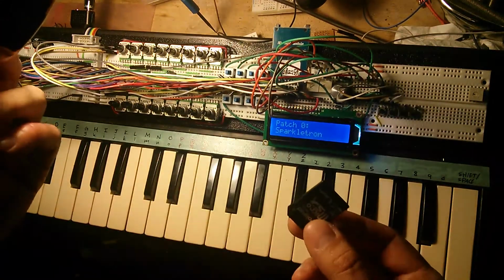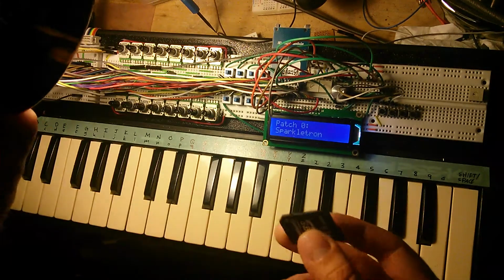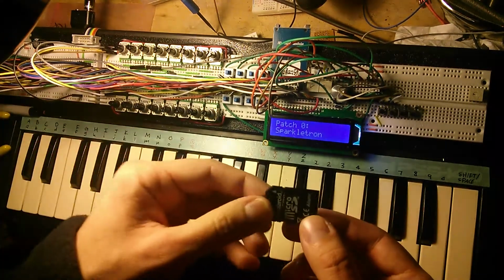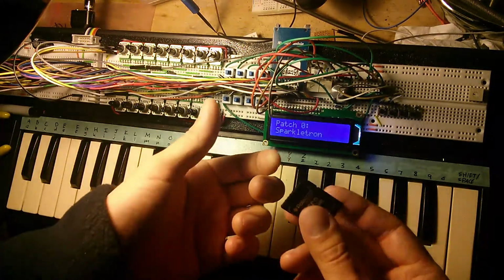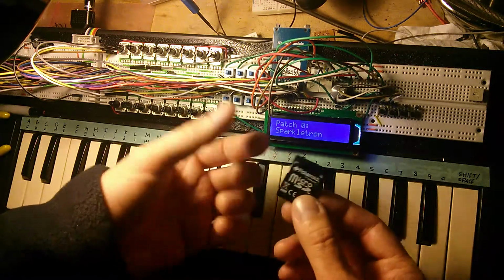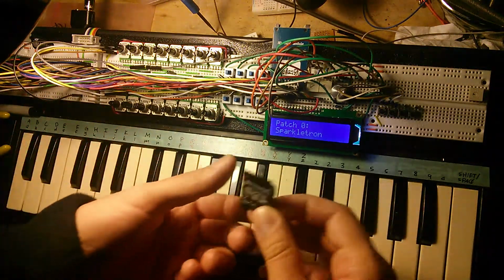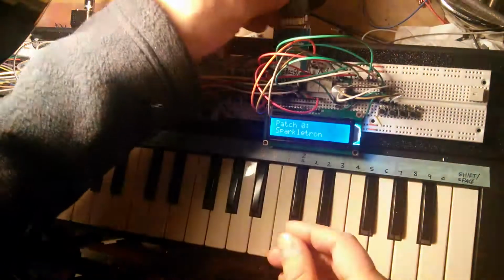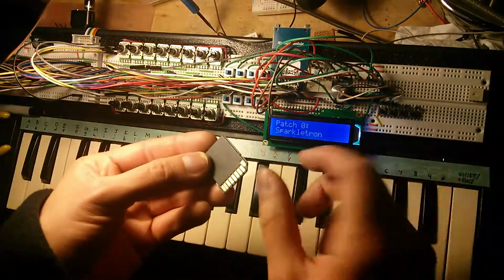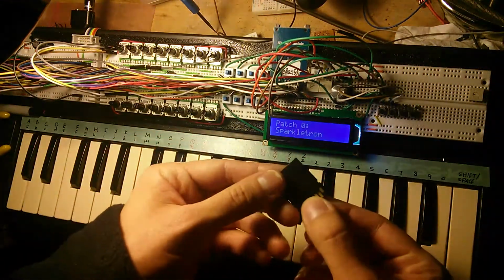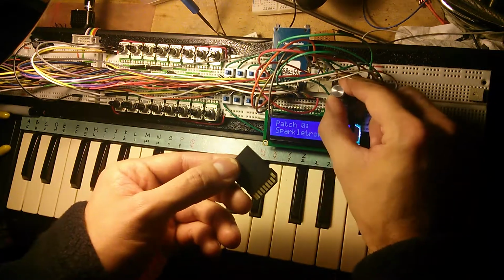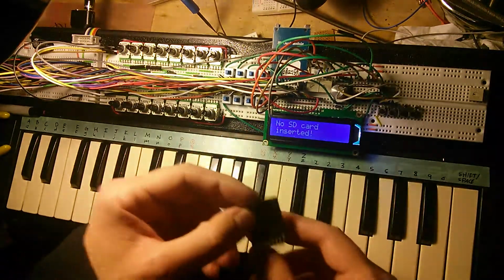The patches are stored in a directory called YM2420, and they're all stored individually as files. So if you wanted to share patches between your friends or whatever, if you all built one of these, you can absolutely do that. So this proof of concept, if I take the SD card out and I try to read patches, it says no SD card, right?